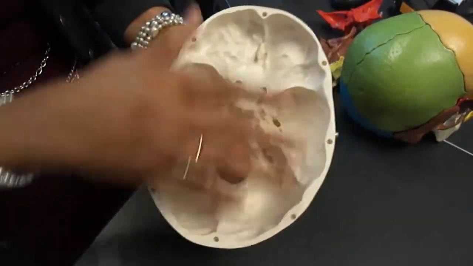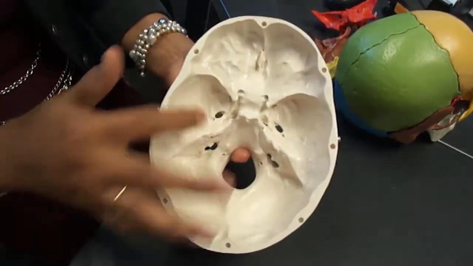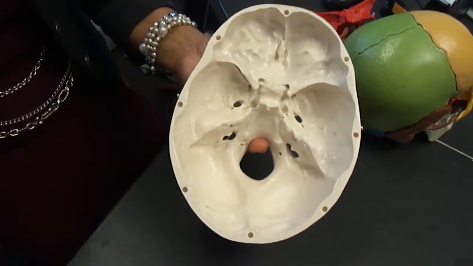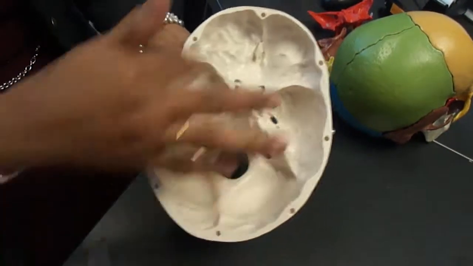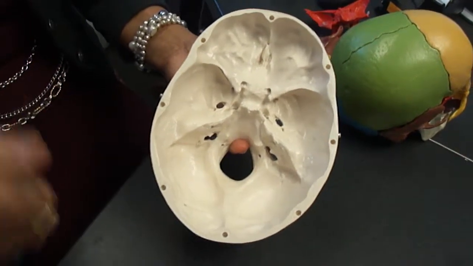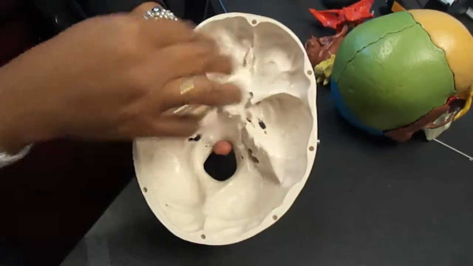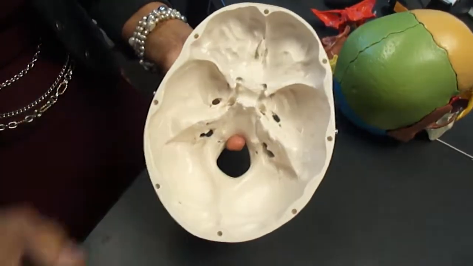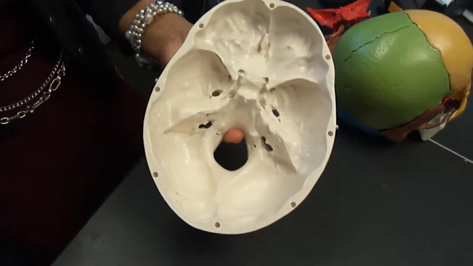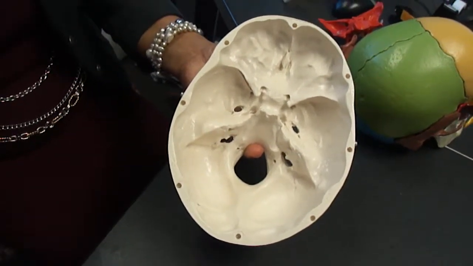And if you look at this one here, it is so hostile inside the skull. And so you don't shake a baby, because the brain actually goes into this hostile environment of the skull, which can cause shaken baby syndrome.